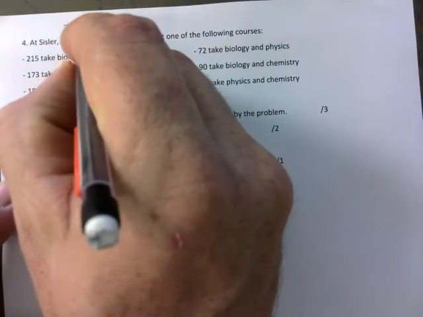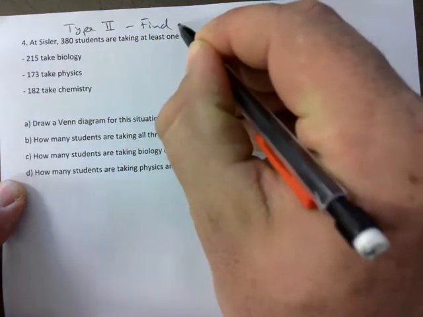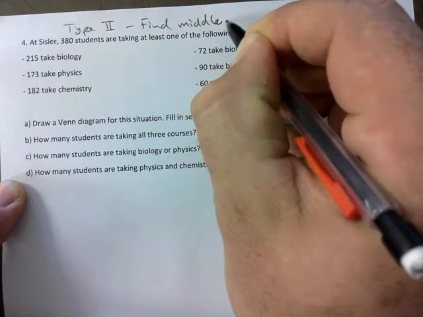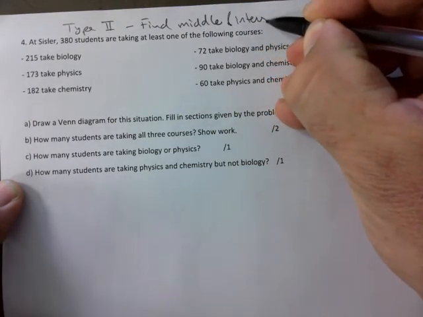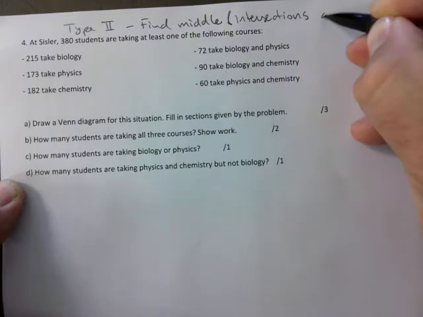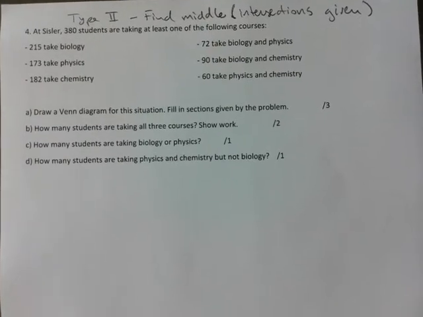Let's go to the one that probably caused you some anxiety. I hope I can fix that. So this is type 2. Let's put up top type 2, right? Find middle, and specifically intersections given. Okay? So this is the back side there. That's type 2. You need to find the middle. The intersections are given. So let's go.